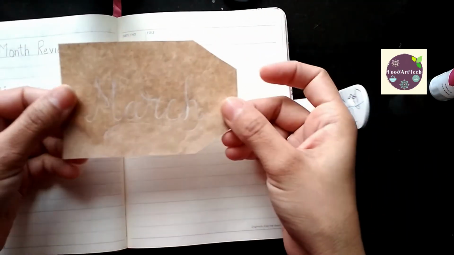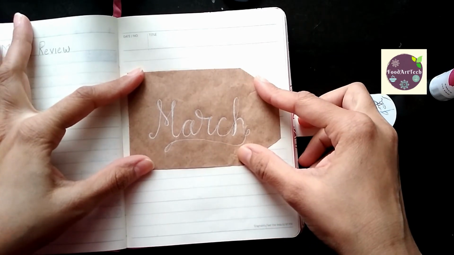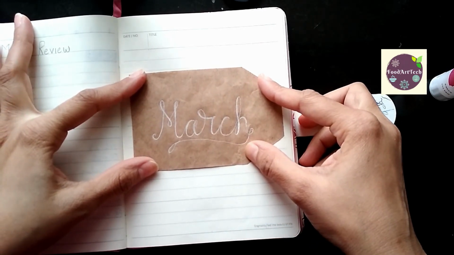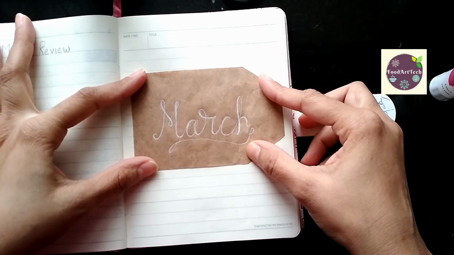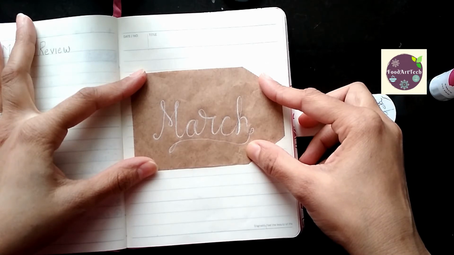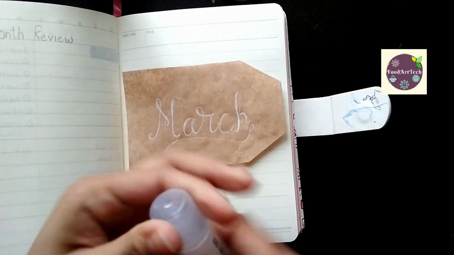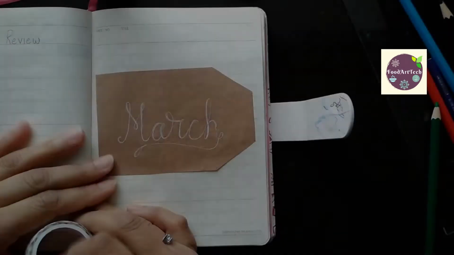For decorating the cover page, I have taken a piece of brown paper and written March with some fancy lettering. Nowadays, I am learning some fancy lettering techniques or handwriting techniques, so I have created this with that. Now I will stick it with some glue.